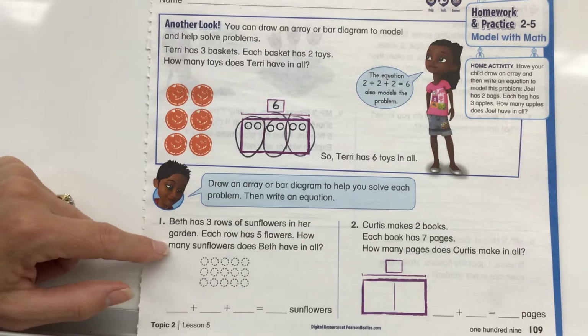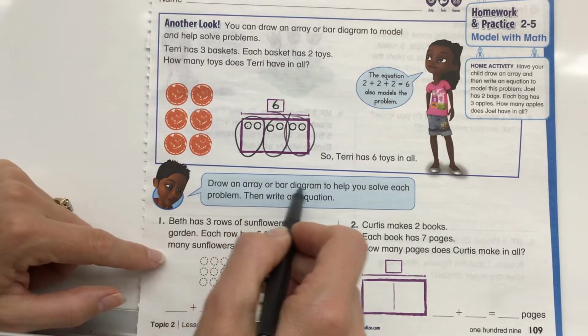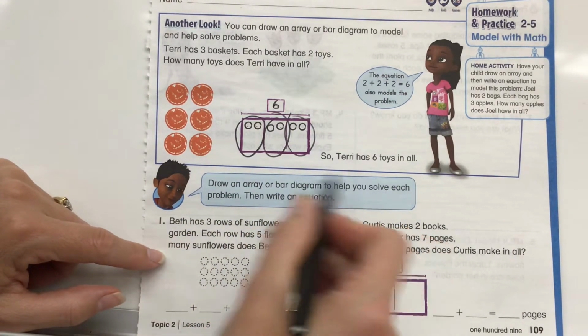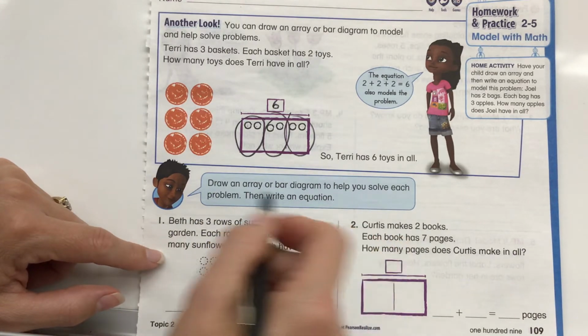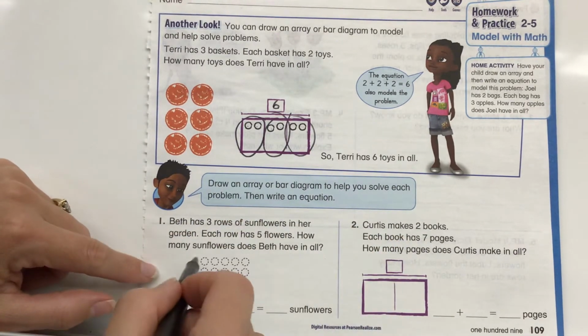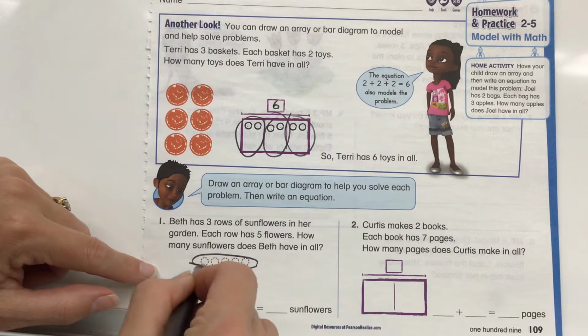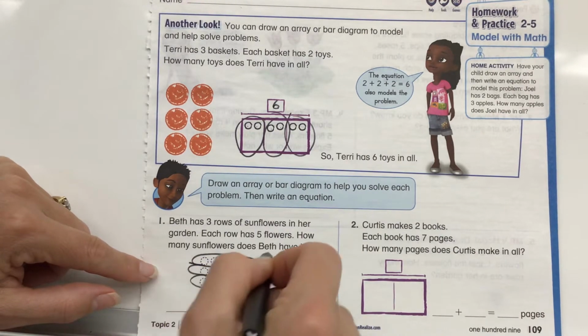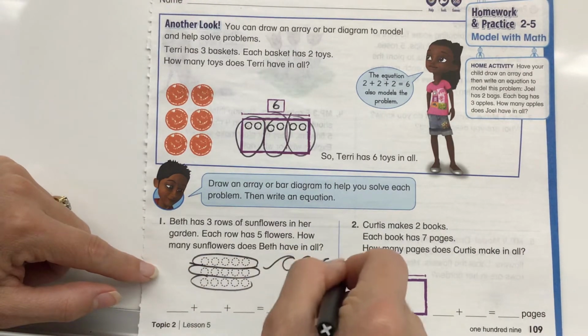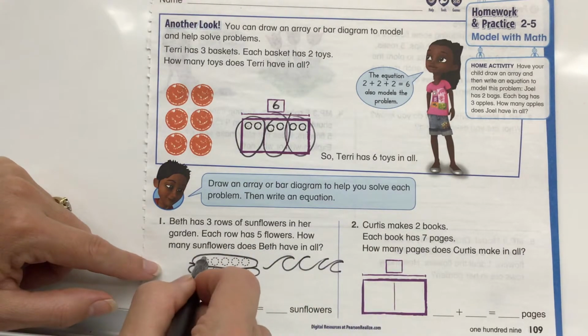So let's go down and look at this. Draw an array or bar diagram to help you solve each problem. Then write an equation. Beth has 3 rows of sunflowers. So take a look at this. 1 row, 2 rows, 3 rows. Remember, rows go across because it's row, row, row your boat. And each row has 5 flowers.